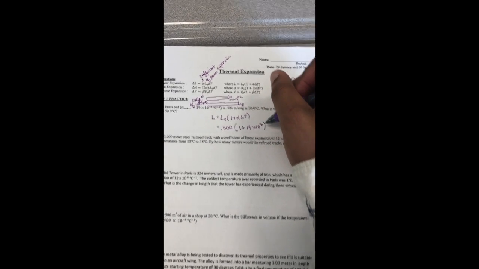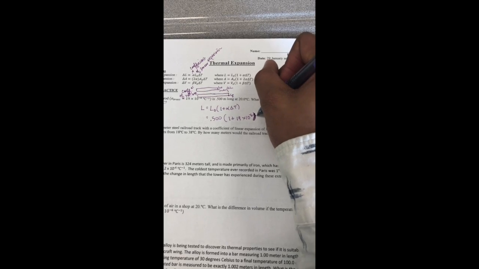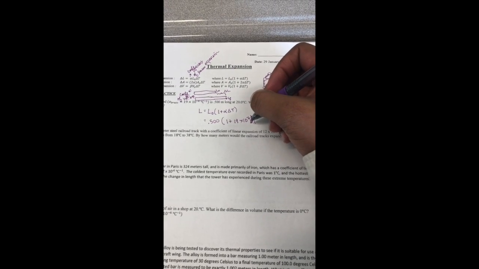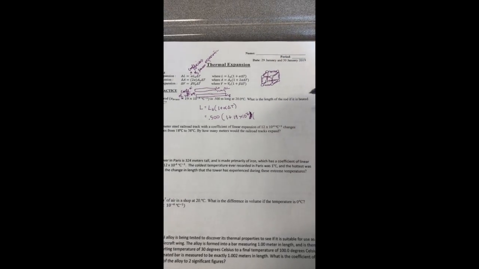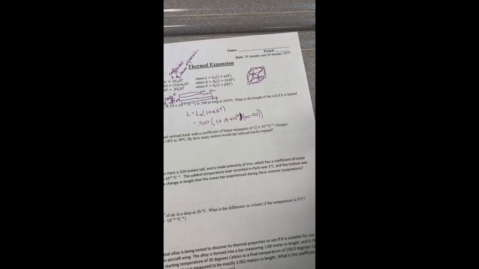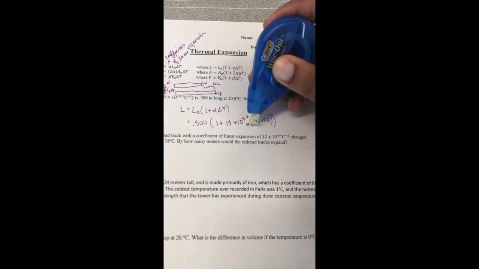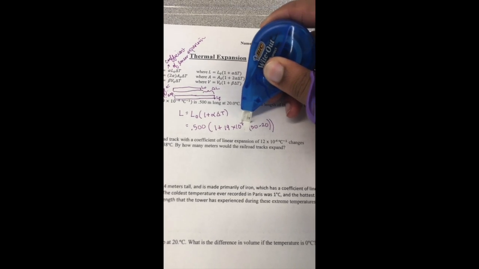Oops, sorry. I actually messed up right there. This is supposed to say times the change in temperature. So I went from 20 degrees to 50 degrees. Like I said, don't worry about this. I'm actually going to wipe that out for you. There we go.